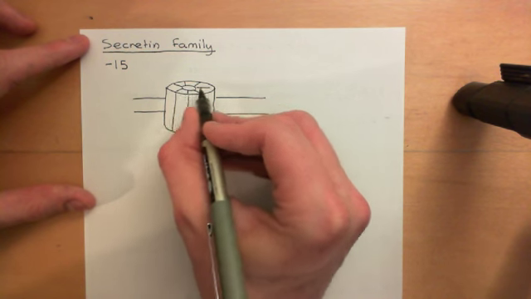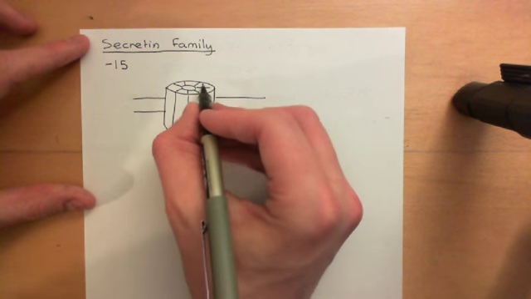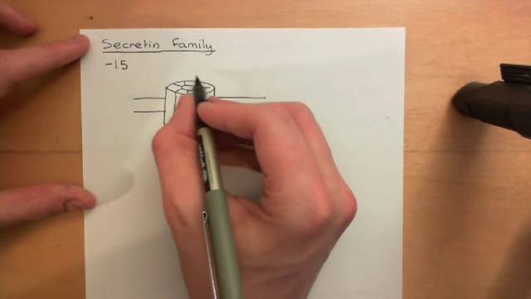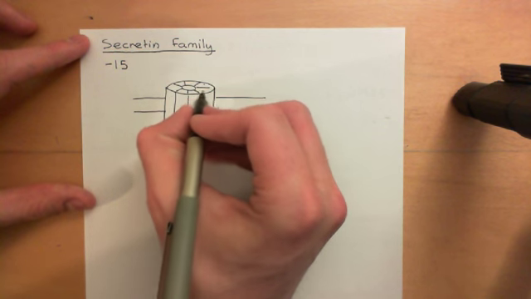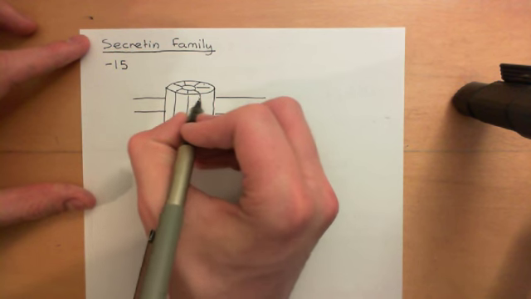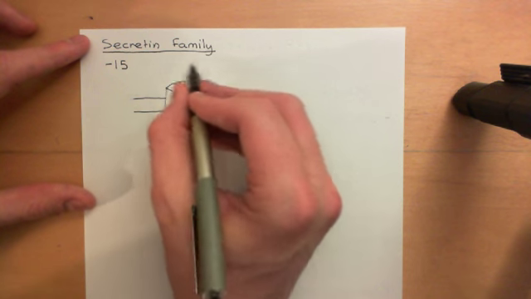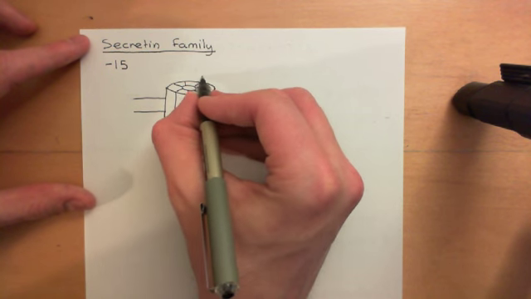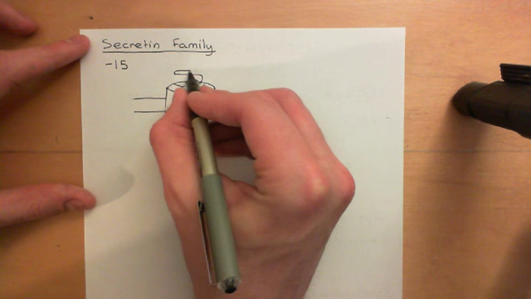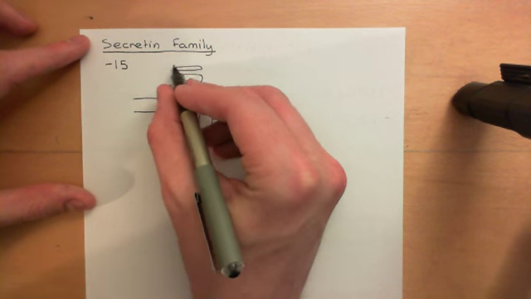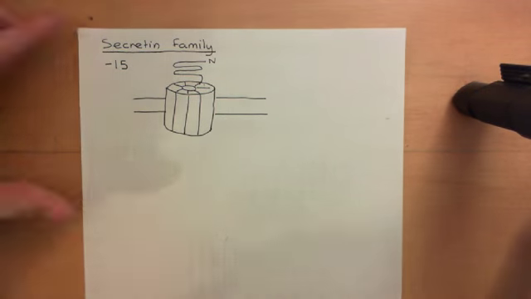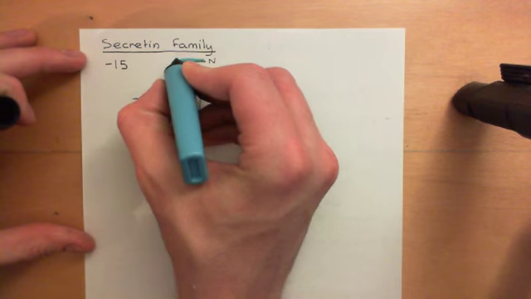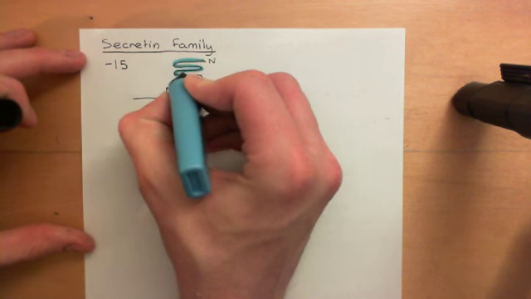They're going to bind on the top here, in a sort of wedge or a little gap in between the top of the transmembrane domain portion and the amino-terminal domain. The first thing I should say is that secretin family G protein coupled receptors generally have a much bigger N-terminal domain than the rhodopsin family. So here is this amino-terminal domain here in blue.